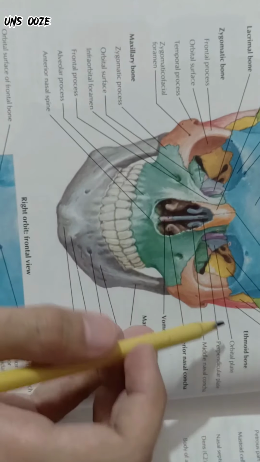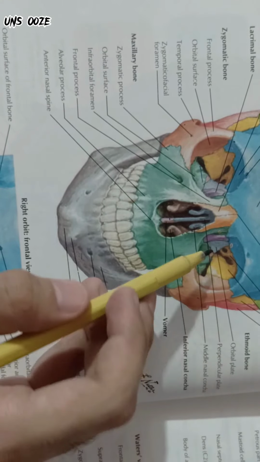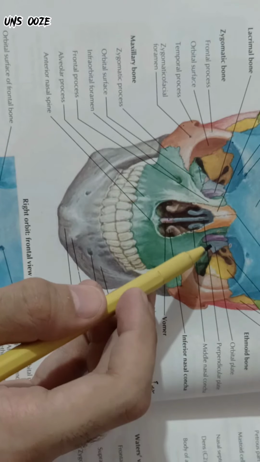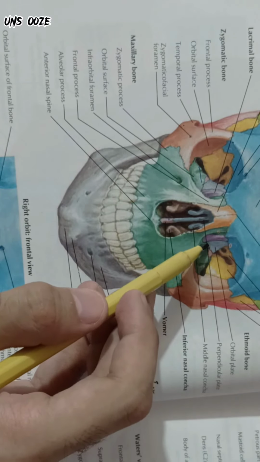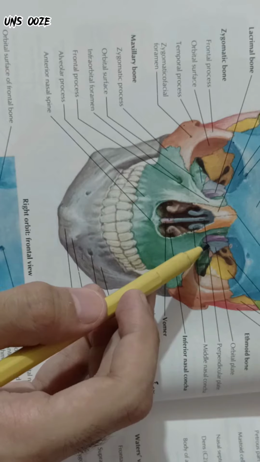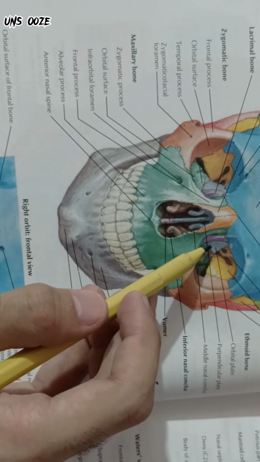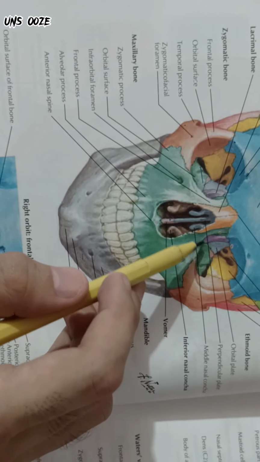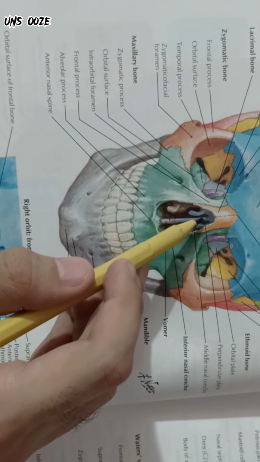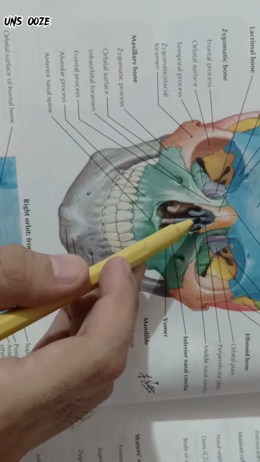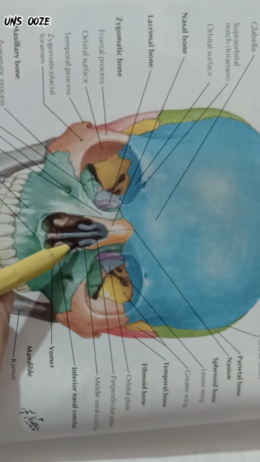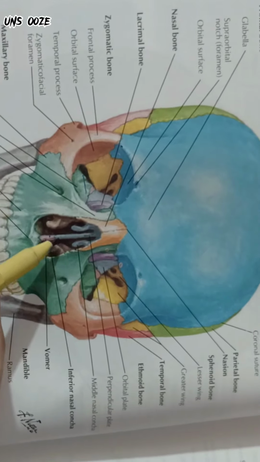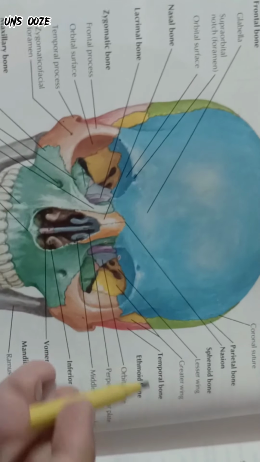Okay, so now we talk about ethmoid bone. This is the orbital plate of ethmoid bone. Inside the orbit you see this light bluish thing lateral to this pinkish bone. This is the orbital plate of ethmoid bone. Inside the nose is the perpendicular plate of ethmoid bone, and this is the middle nasal concha, as I have already told you. So this is ethmoid bone.